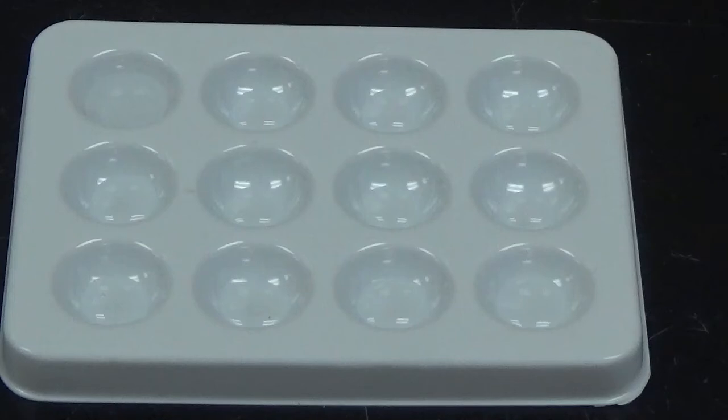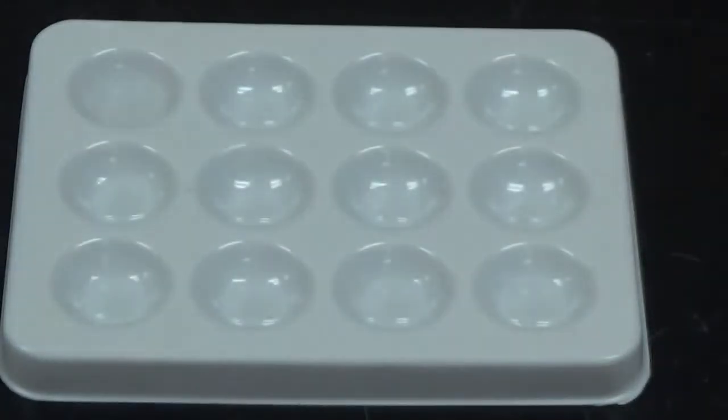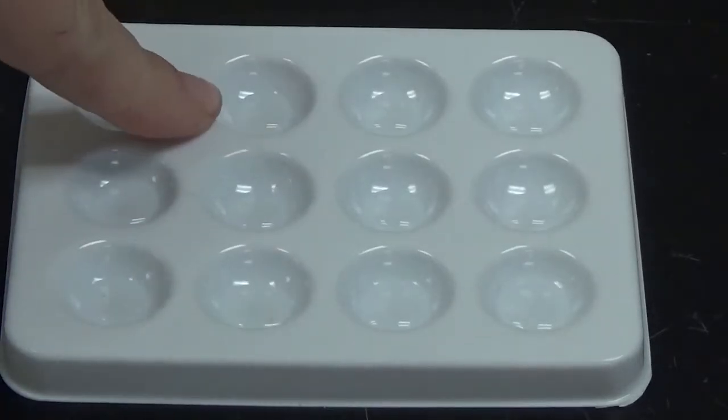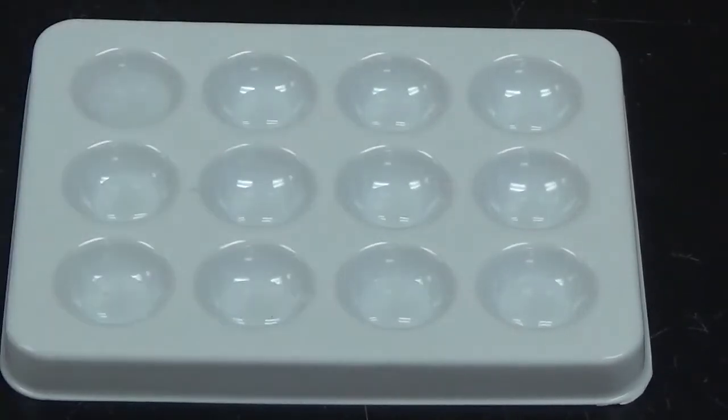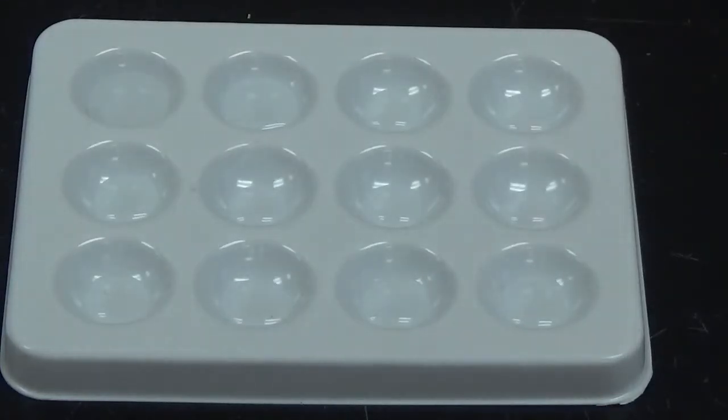Let me reset you here. There you go. Alright, so in the next one, I'm going to add sodium oxalate. Sorry, they fell over a little bit and got mixed up. So sodium oxalate has the formula Na2C2O4. And again it is also a clear colorless liquid. So I'm going to add it to this well right here, and we're going to look for some sort of change. And in that one, there is no change. So since there is no change, that means there is no reaction.